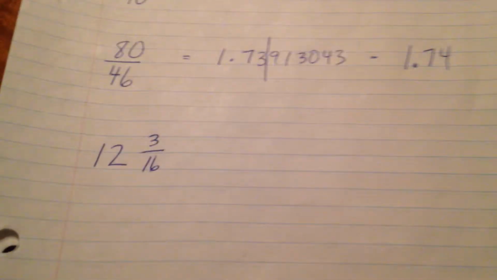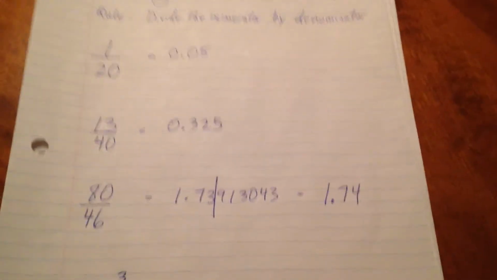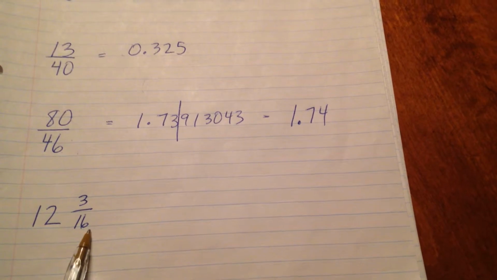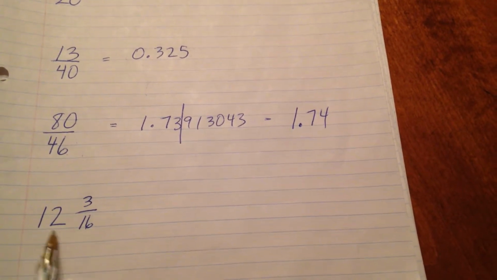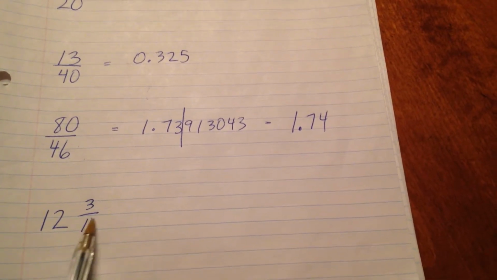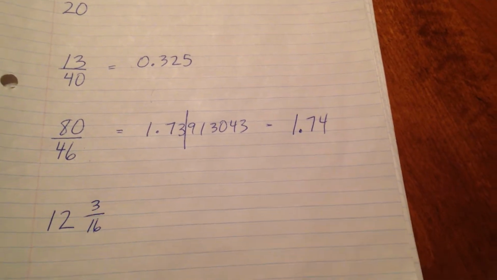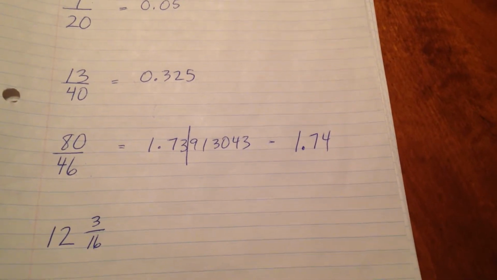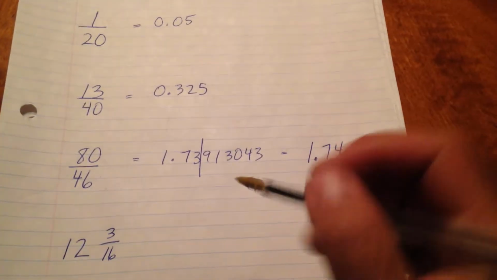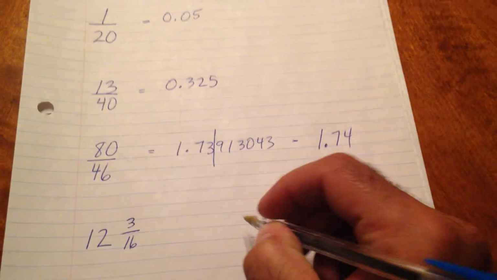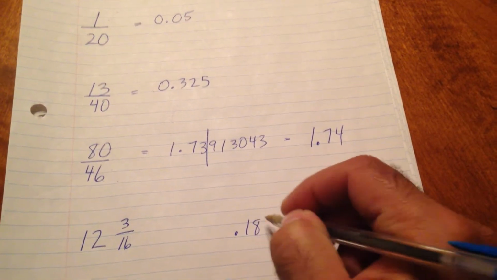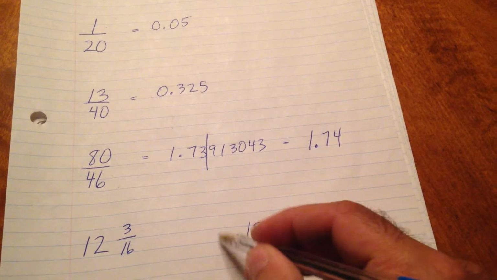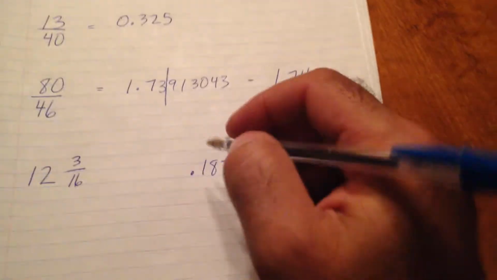Okay, this one right here, the last example, we have a mixed number. A mixed number is a number that has a whole number and a fractional part. So what we do is we ignore the whole number and we just worry about the fractional part. We'll take the top number and divide it by the bottom. So that is 3 divided by 16. And that works out to be decimal 0.1875. The 0 is taken away and the 12 goes back in front.